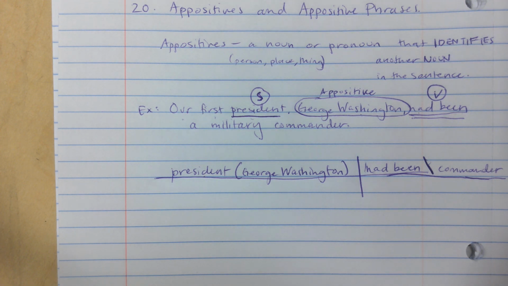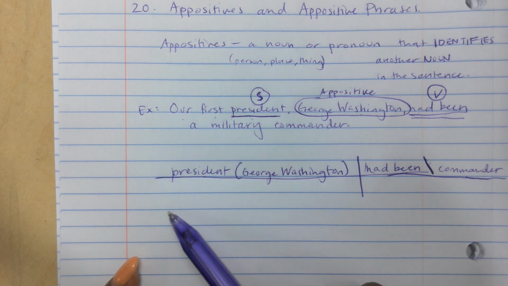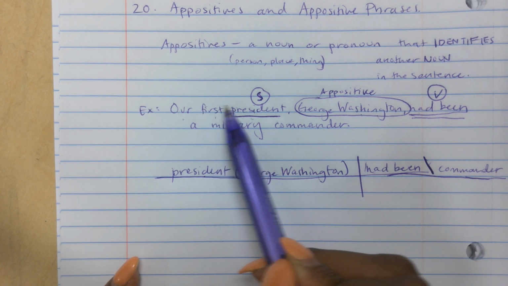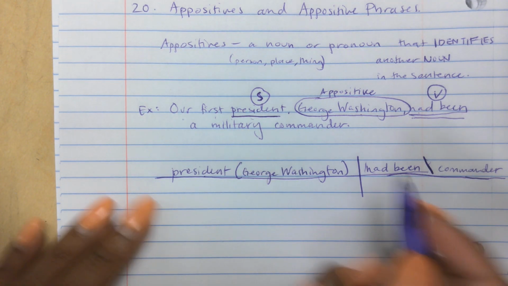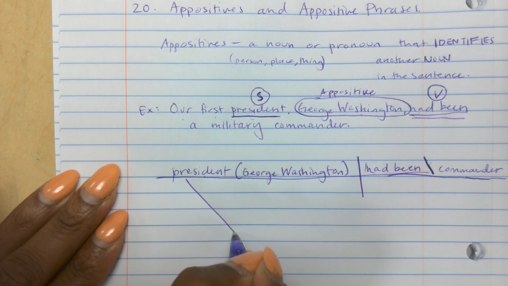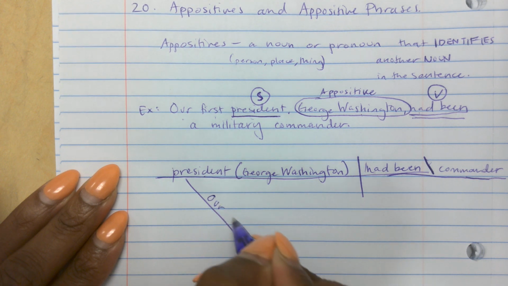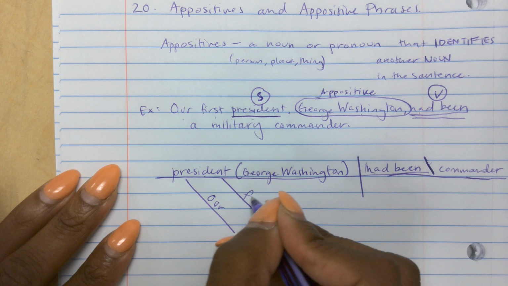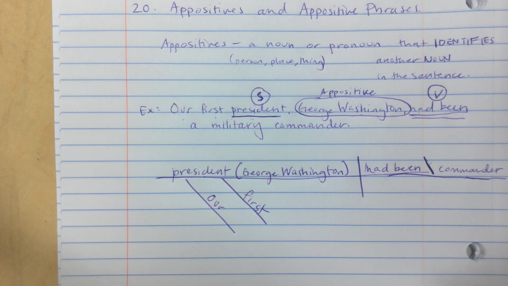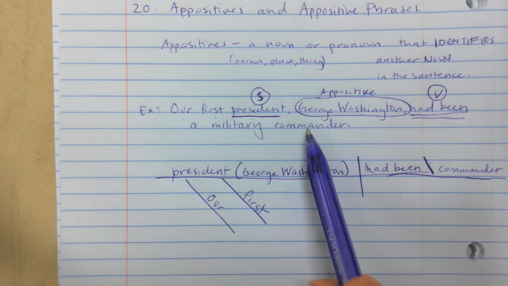Okay, now let's see where we're going to put these other words. What about our and first? What are those modifying? Yep, they're modifying the president. Our tells me who's our president, and first tells me which one. Okay, what about A and military? What do those modify?